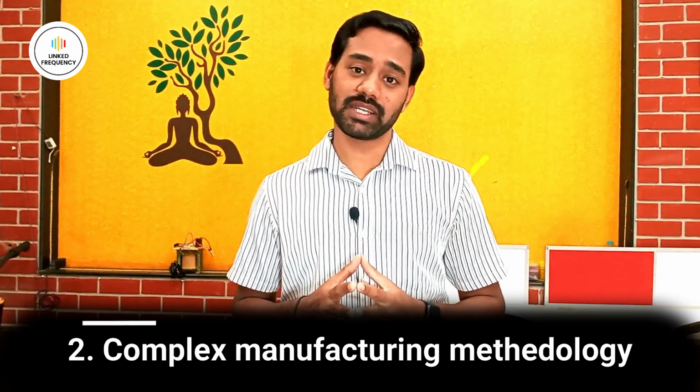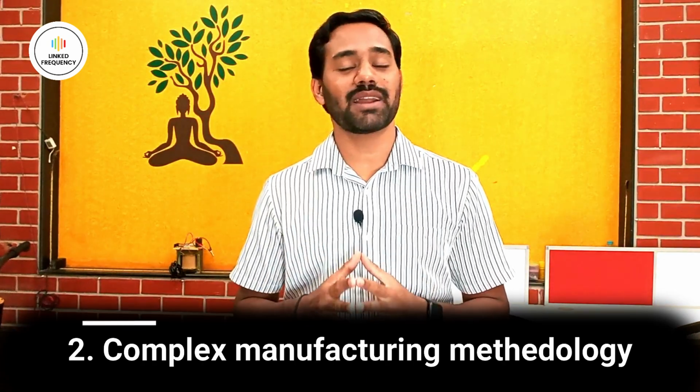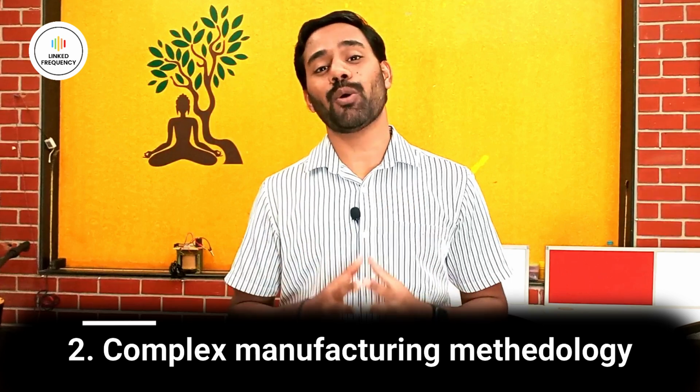Second major disadvantage is these transistors are manufactured with a very complex manufacturing methodology. We cannot just manufacture any transistor as per our requirement. There is a silicon fabrication methodology under the VLSI industry, which has to be followed to manufacture any type of transistor. That's why it is a very complex and very costly manufacturing process.